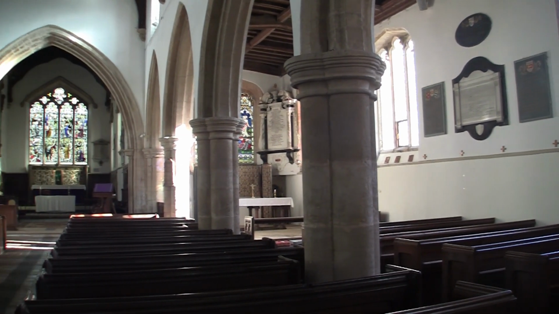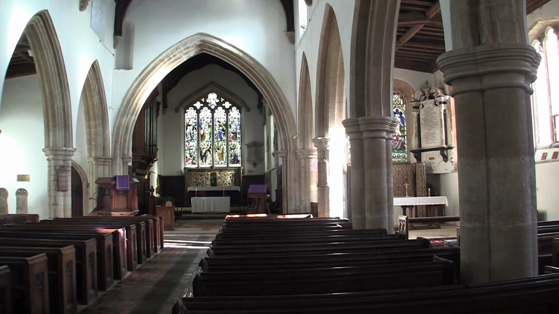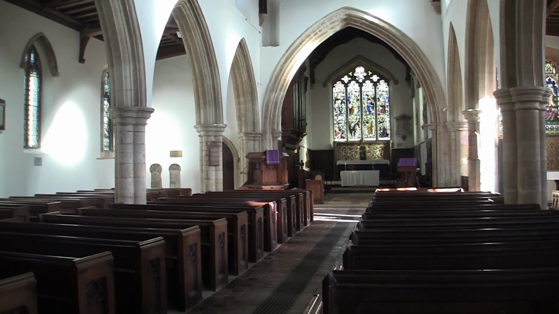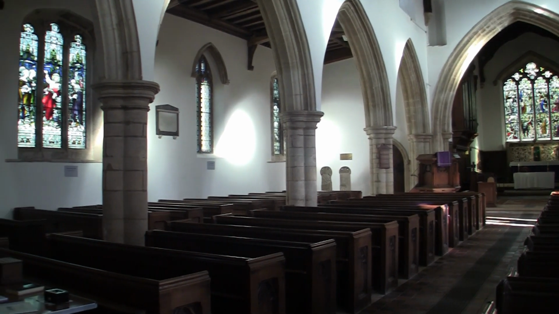The oldest part of the present structure is this chancel arch, which dates back to 1270. The chancel itself, nave arches and north aisles date from around 30 years later.